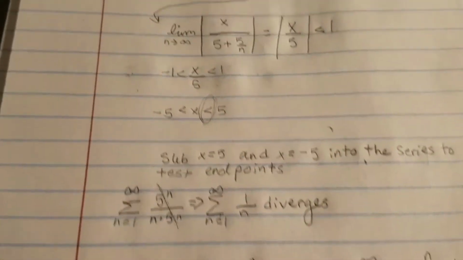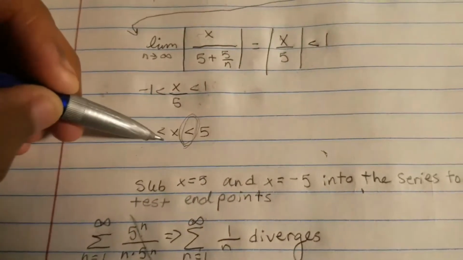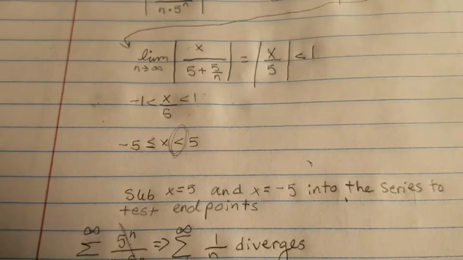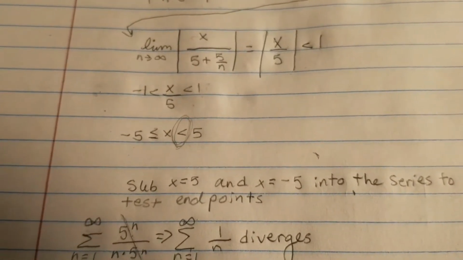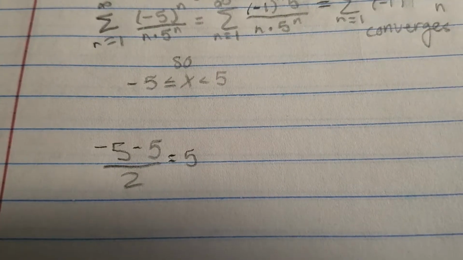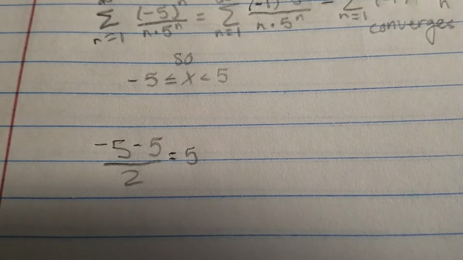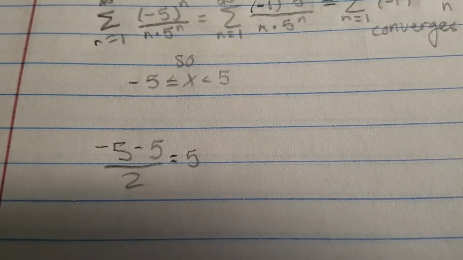So, this interval of convergence up here is x is greater than or equal to negative 5 and less than 5. To find the radius of convergence, we subtract the negative value from the positive value, then divide by 2. After doing this, I discovered that the radius of convergence is 5.